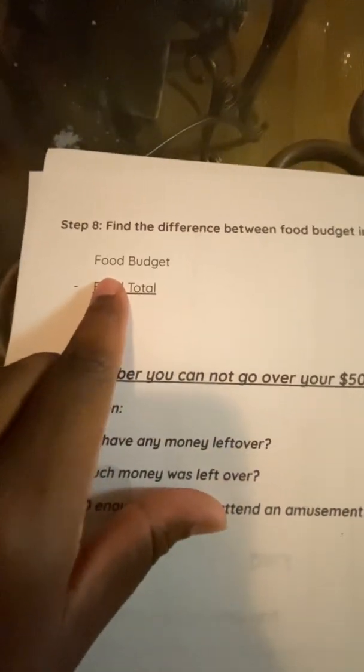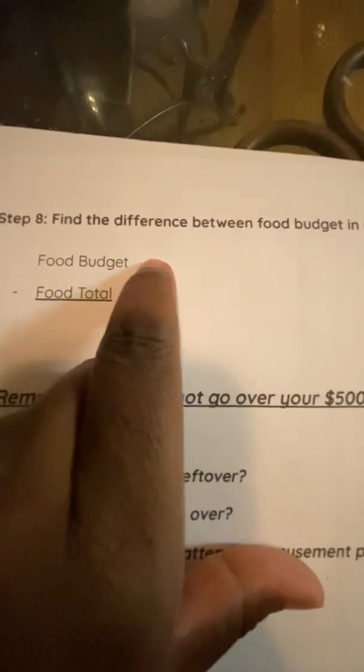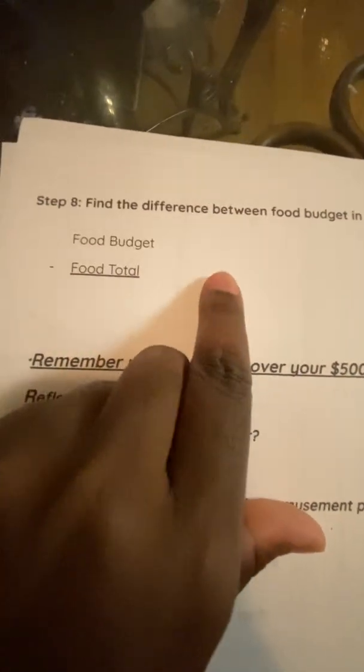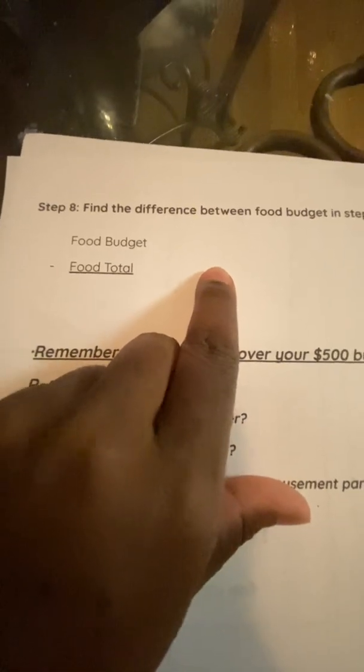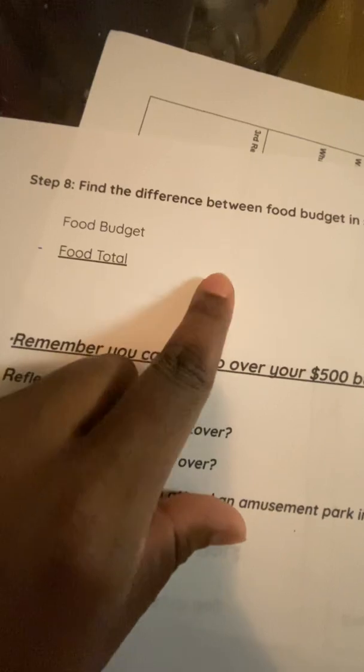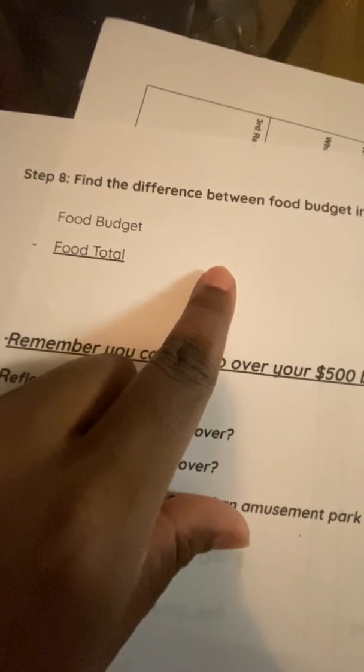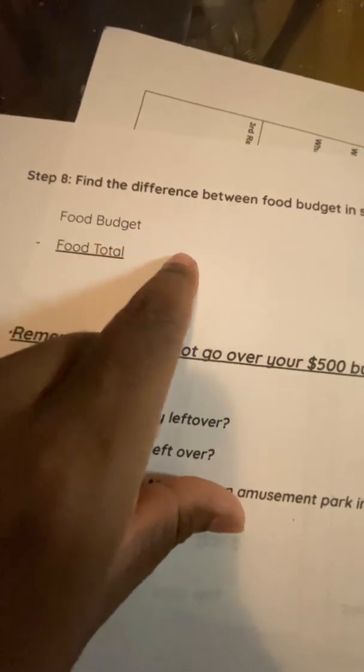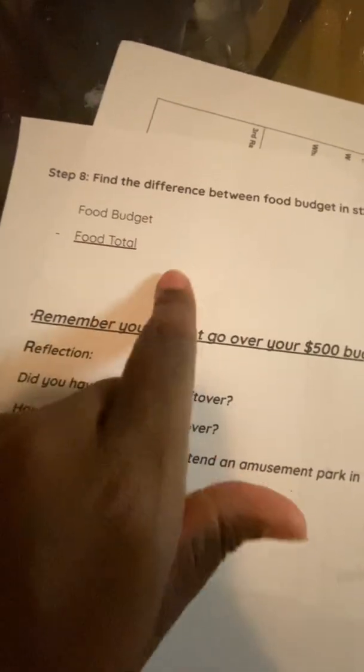Step 8, remember, in the beginning, it already gave you the food budget, $200. So whatever you spent on food for day 1 and day 2 does not need to exceed $200. So you're going to say $200 minus whatever you spent in step 7 total. Because remember, step 7 has the total for both days. Both days cannot exceed $200. So you're going to put the food budget, which is $200, minus whatever you spent for both days on food. You subtract that here. 200 minus blank equals blank. And that should be your amount here.